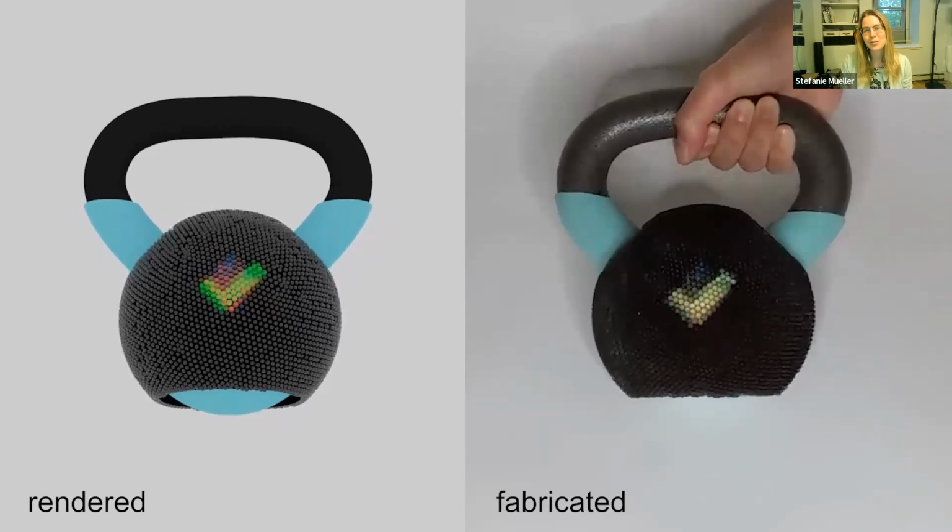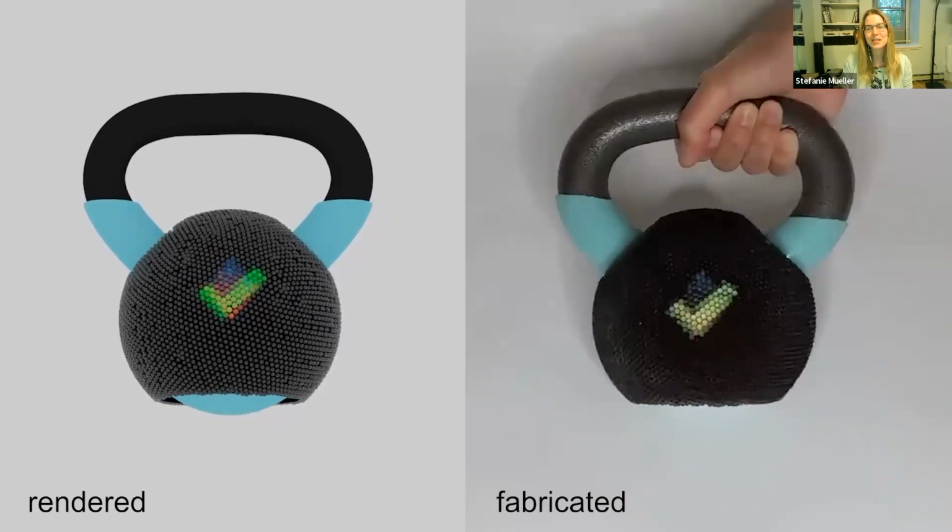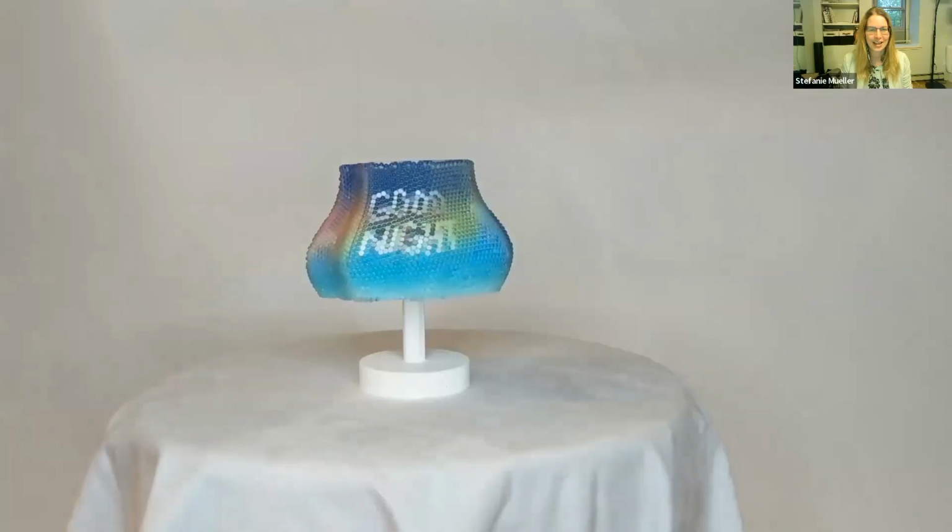And of course, the resolution for 3D printing is still pretty limited, but I find it kind of impressive that we can already 3D print lenses and full color patterns today. And I hope that in the future, the 3D printing resolution will improve just as well as the digital resolution of our displays. Here's one more example.